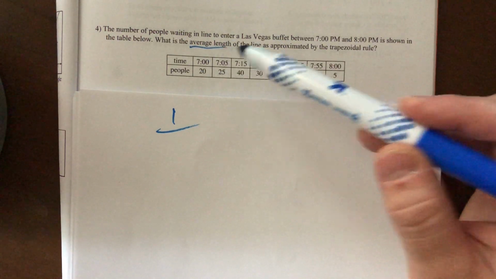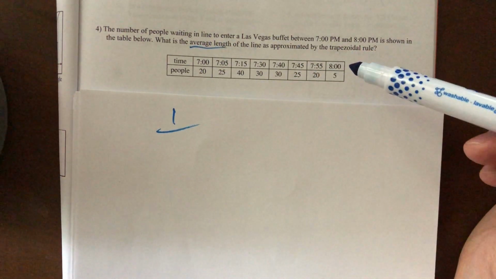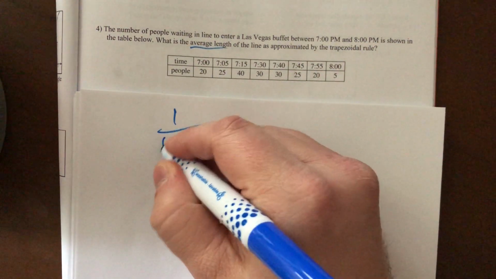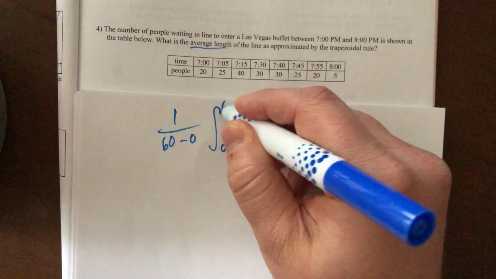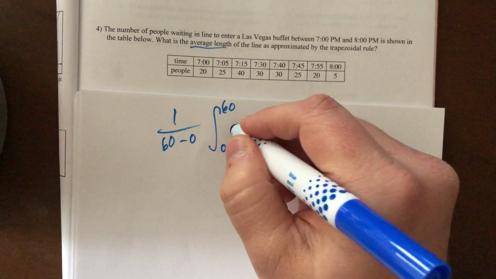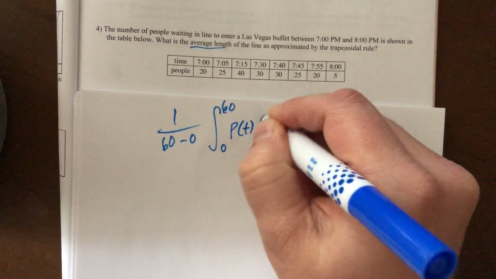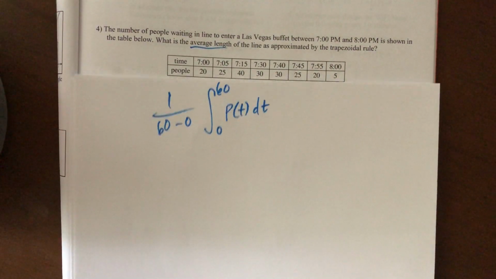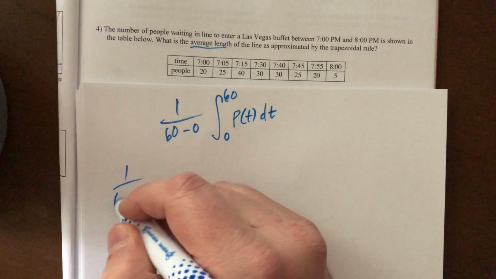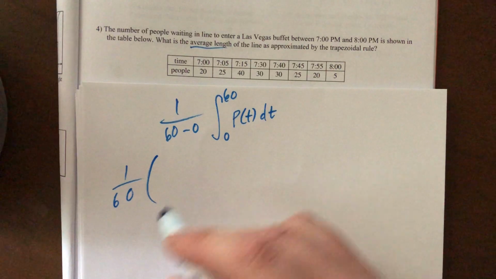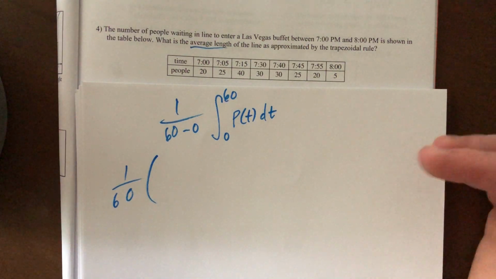it looks like if we're going in minutes, it's going to be 60 minutes. So you say 60 minus 0 minutes, go from 0 to 60 of people of t dt, or whatever you want to call it. But the trick here is that we have 1 over 60 out front because we're taking the average.